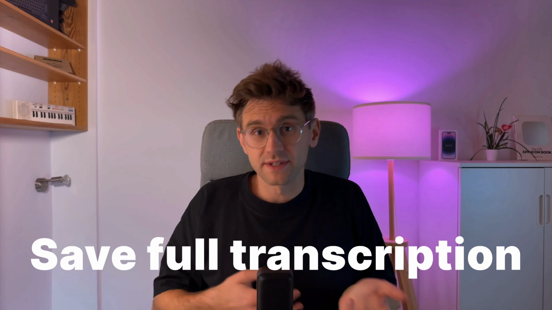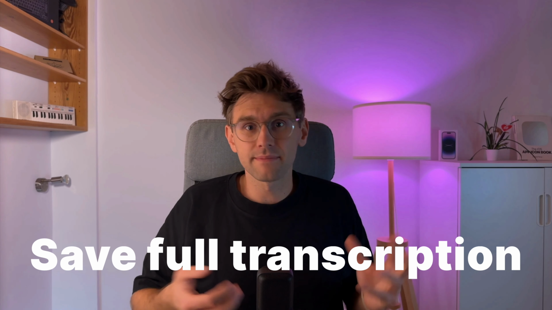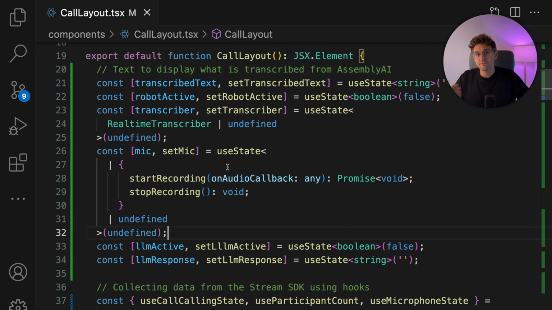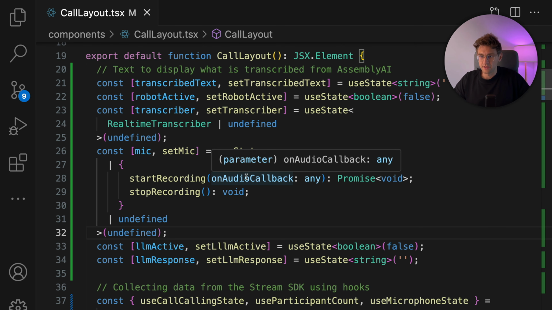Now we want to add the history of what was said during the current meeting as a context for our LLM to be able to process this information as well. For that, we need to do two things. We need to somehow save the transcription of everything that was said before. So we don't only want to display this, but save it somewhere. And second, we need to add this to the Lemur request that we're sending away to the AssemblyAI backend and add this as a prompt and add the context to this prompt. So first, let's start by adding this to our call layout here.